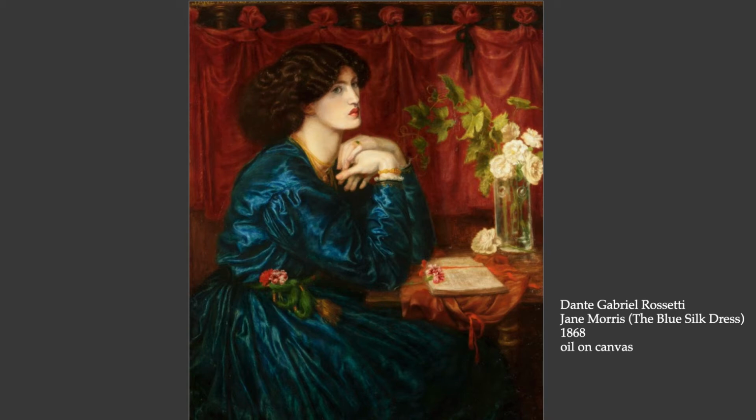Here's a painting by Dante Gabriel Rossetti of a model named Jane Morris. You can see that it's very natural looking to us. It looks very lifelike and very elegant and very beautiful. This is a painting that he used photography as source material for.